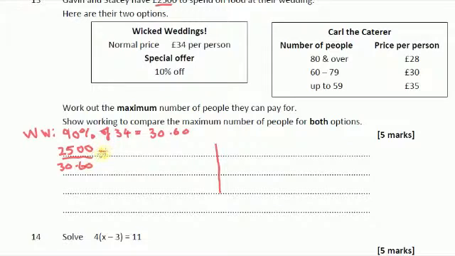If you work that out on your calculator, I get 81.69 something. And so it means we can afford 81 people. They can have 81 people there if they go with Wicked Weddings.